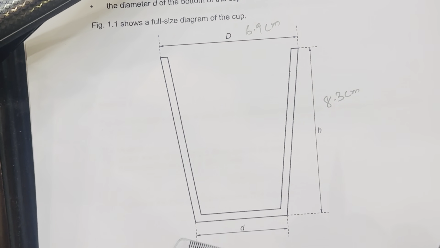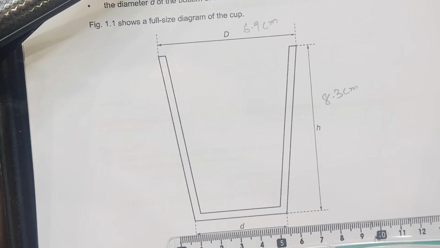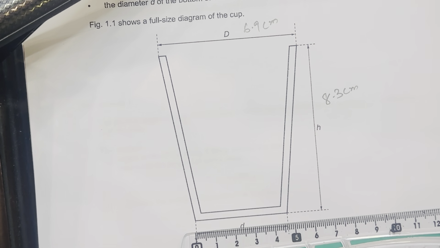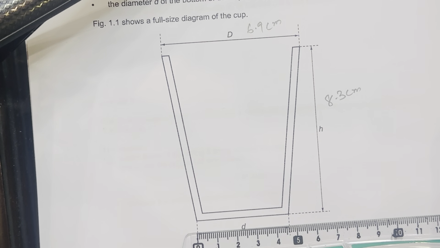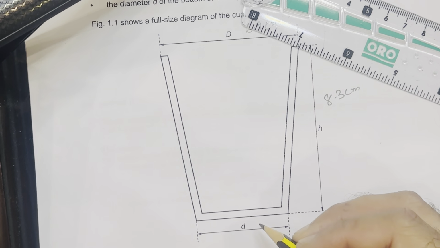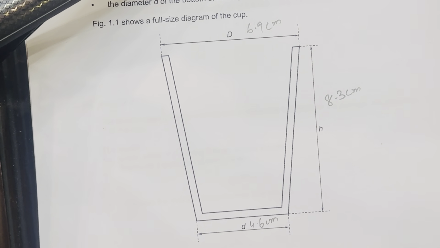Now we need to measure the small d, that has the value of 4.6 centimeters. So 4.6 centimeters is small d.